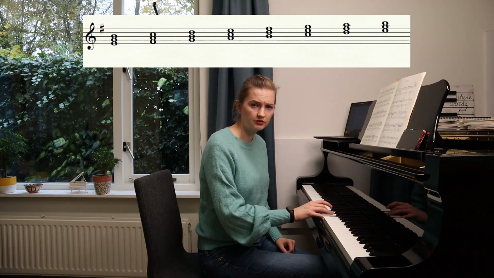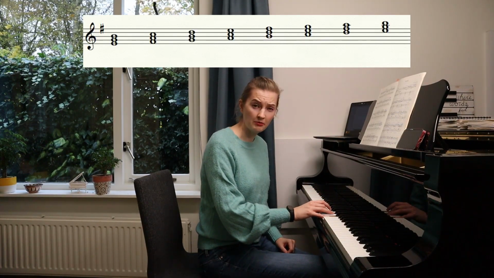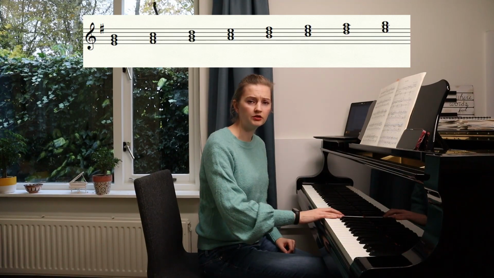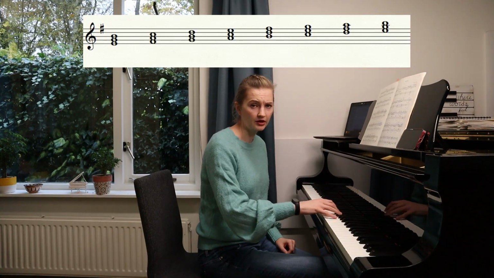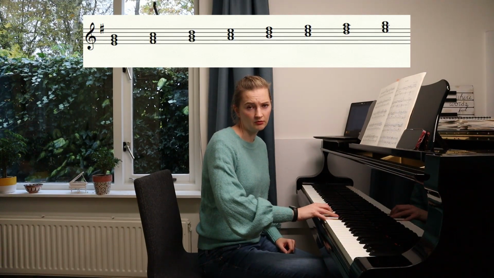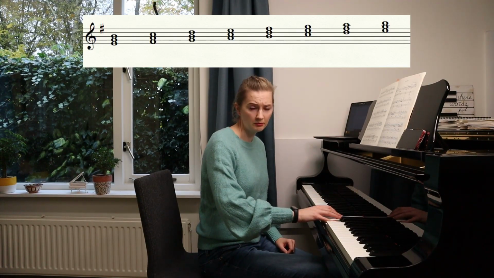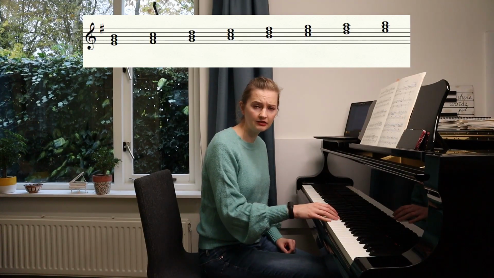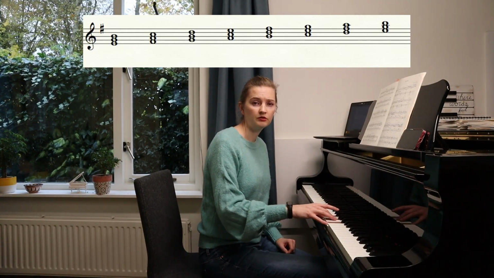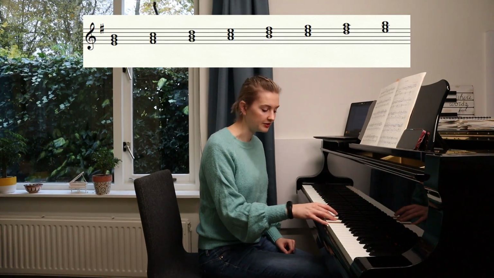On the fourth note, we can build the A minor chord. On the fifth note, we can build the B minor chord. Sixth note, the C major chord. And on the seventh note, D major. Then we're back at the eighth note of the scale, which is, of course, back to E minor.